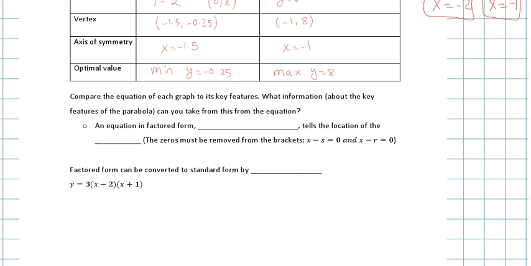Now, an equation in factored form is written like this: y equals a(x minus r)(x minus s). This is the general form for the factored form, where r and s are your factors. They tell the location of the zeros.